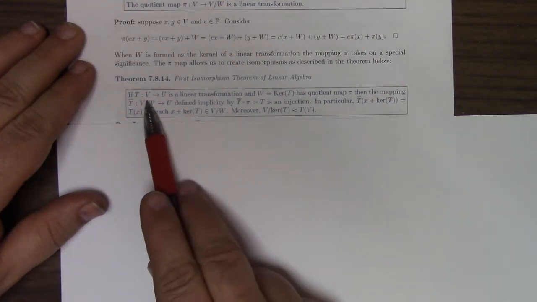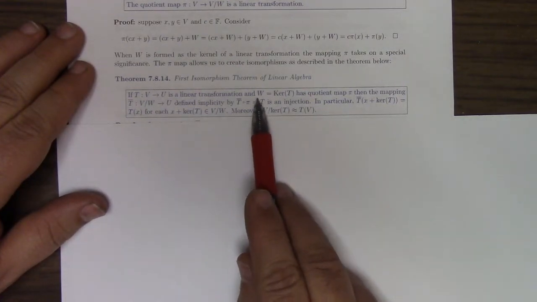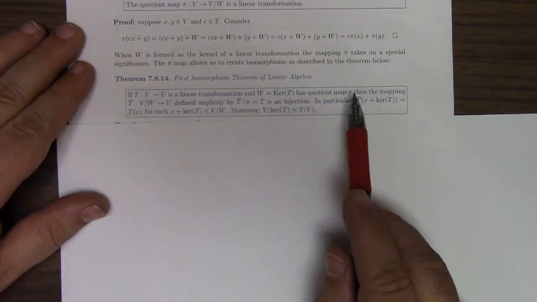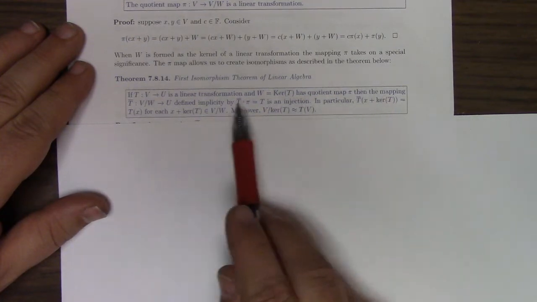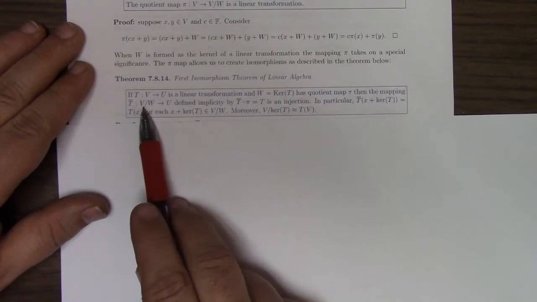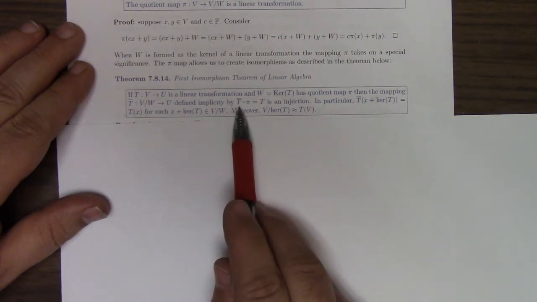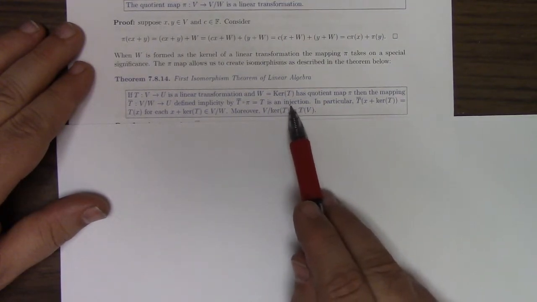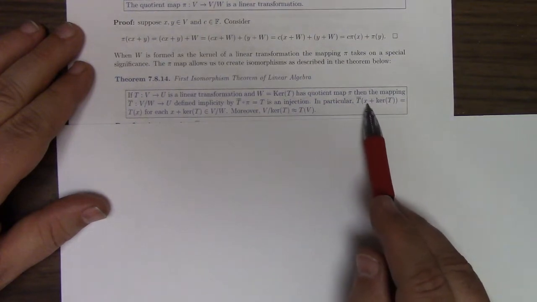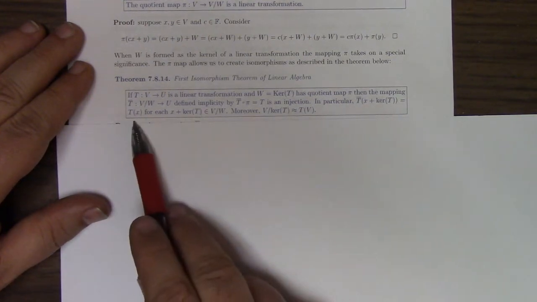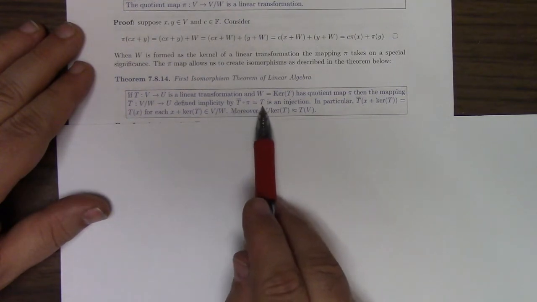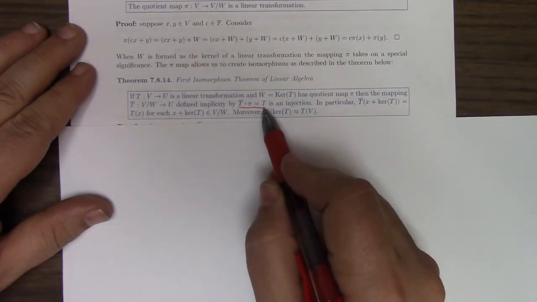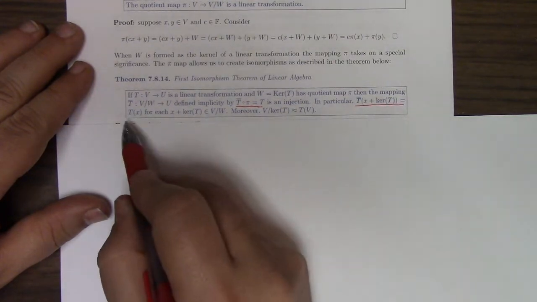If T, going from a vector space V to a vector space U, is a linear transformation, and W is the kernel of T, and has quotient map pi, then the mapping T bar, which goes from the coset space V mod W to U, defined implicitly by T bar composed with pi equals T, is an injection, which means it's one-to-one. Furthermore, T bar of x plus kernel is equal to T x. This is just a formula which means the same as that, all right? This formula right here is meaning this equation.